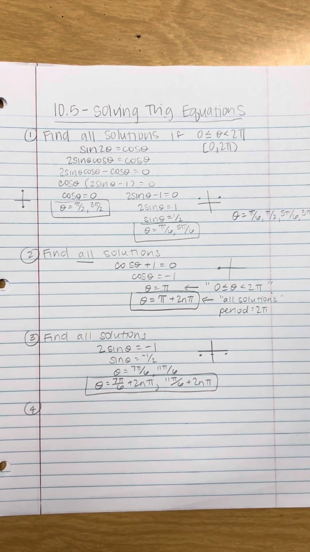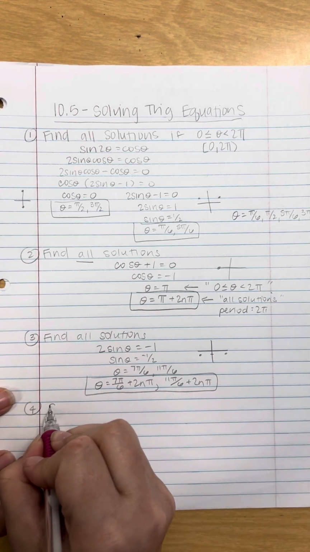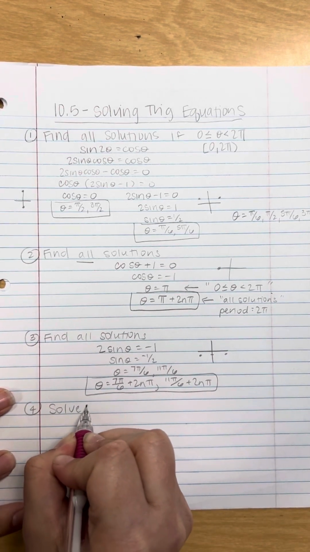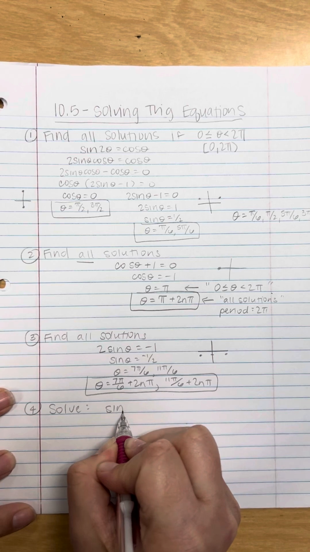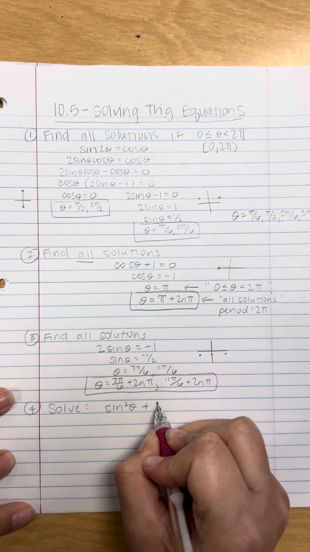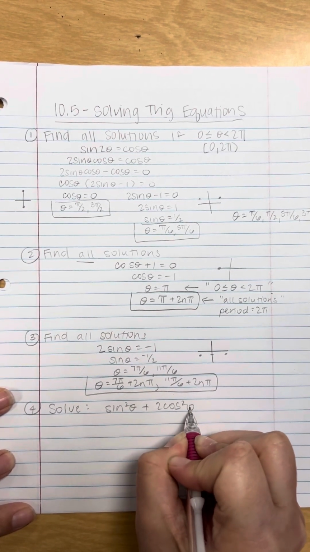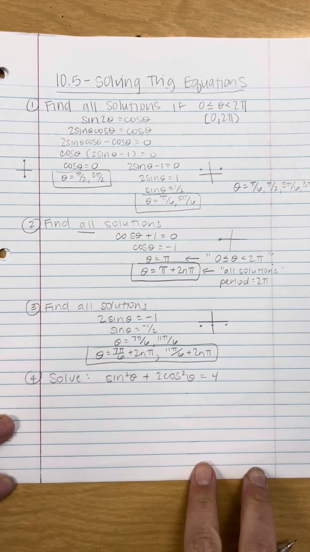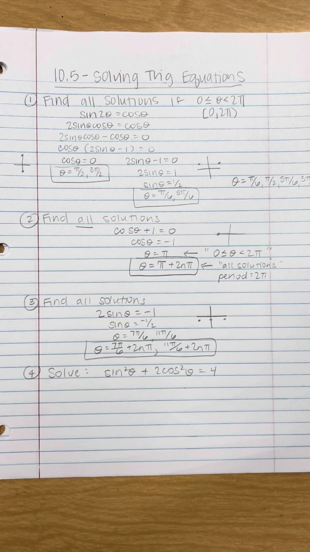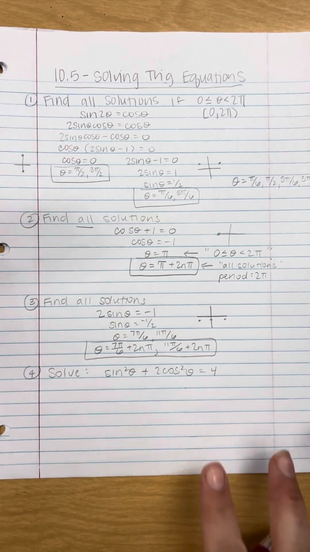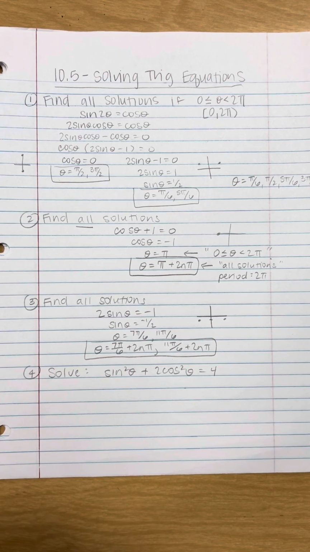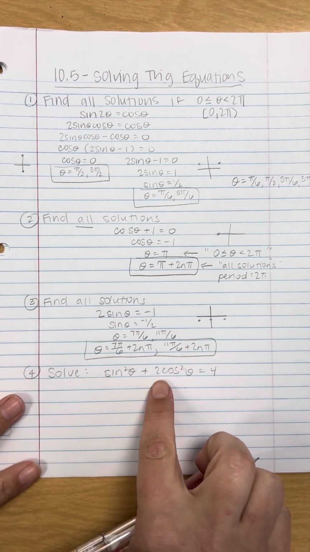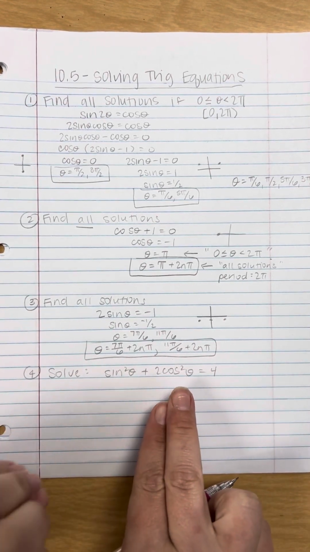We're going to do one more. Sine squared theta plus 2 cosine squared theta equals 4. When I have multiple trig functions happening, I do need to try to get either where they have something in common, like on this first one that I could factor out, or I need to make my trig functions match. Because the cosine squared has the 2 with it, it looks a little bit uglier.